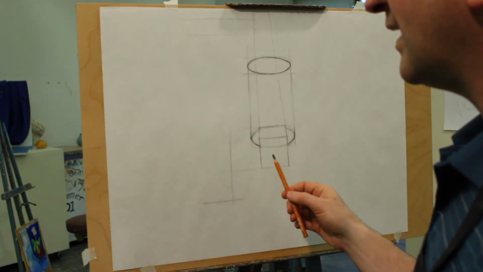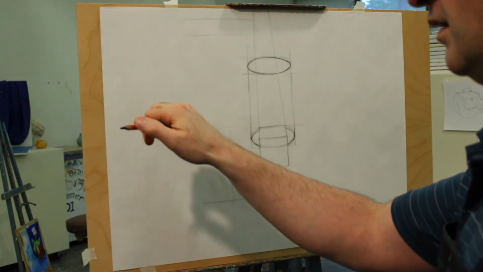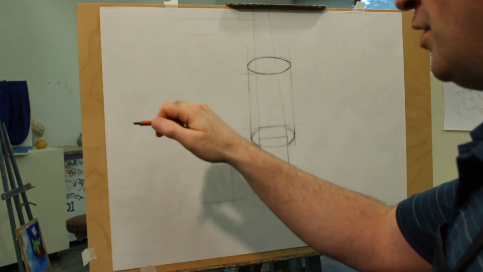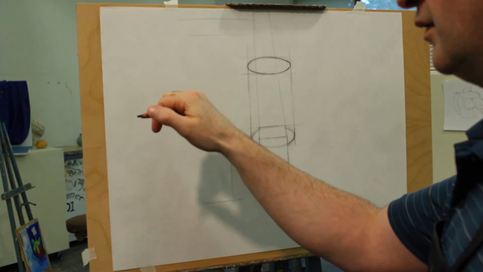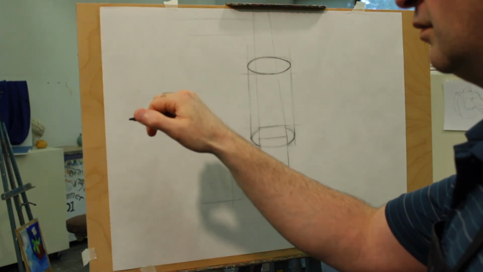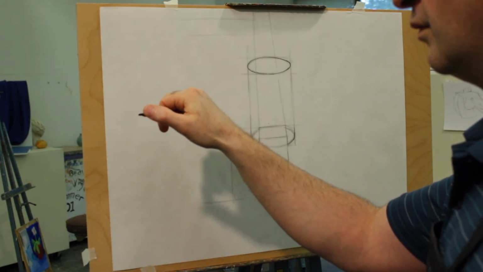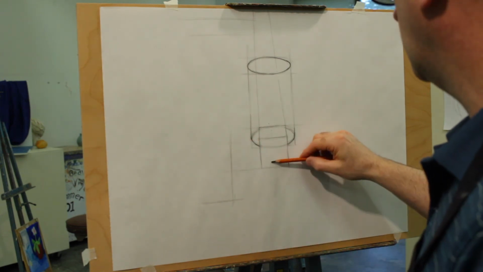Yeah? So measure that over. But finding the right-hand side of the box isn't good enough. I need to find the front corner, because that's where I'm going to draw everything from. So right there.